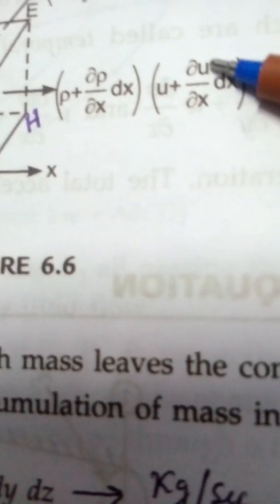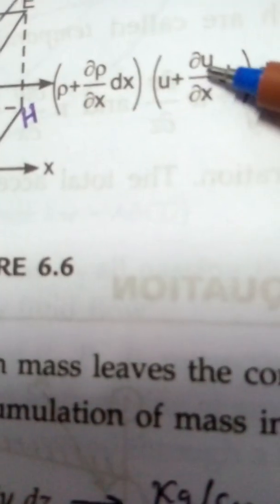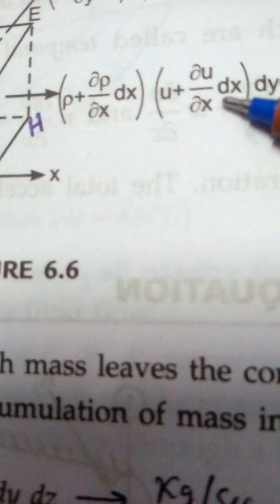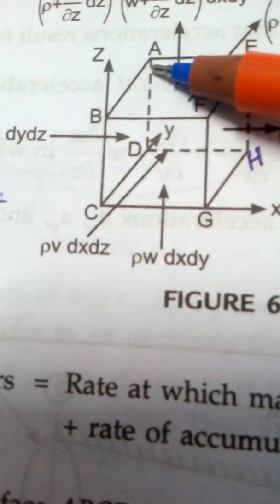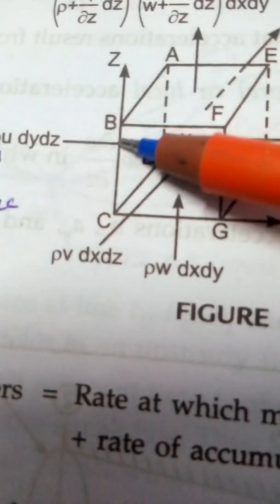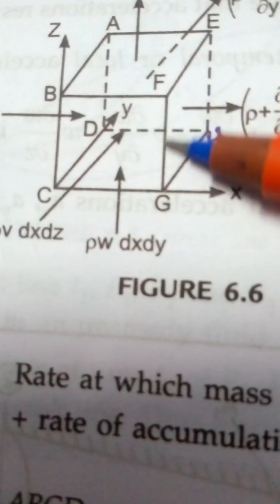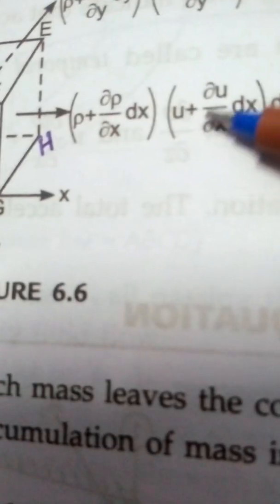This is the partial derivative, and u is also similarly in the x direction. So u plus del u by del x into dx into dy dz is the area. Here also the area will remain the same, because area ABCD is equal to EFGH.